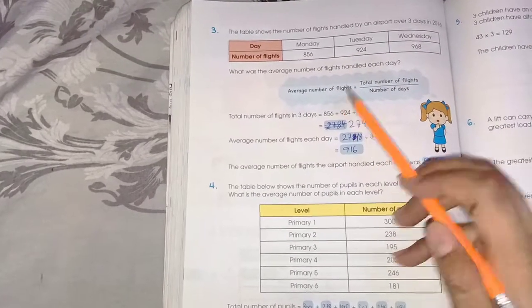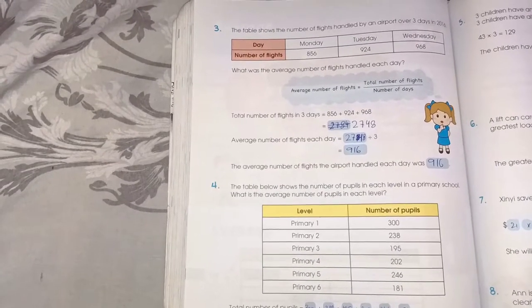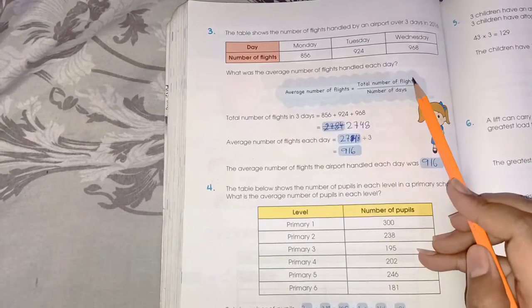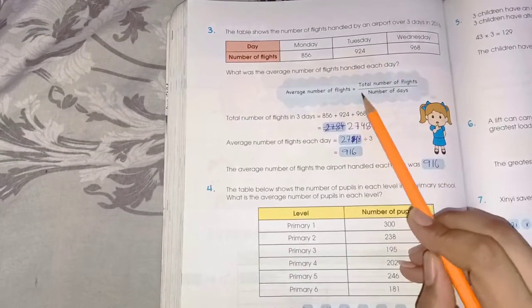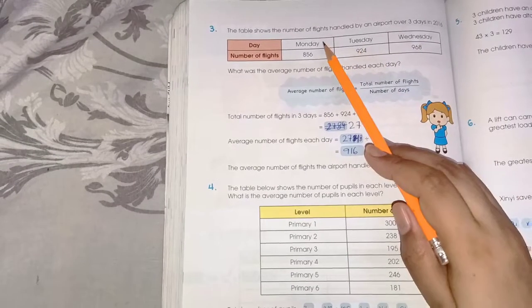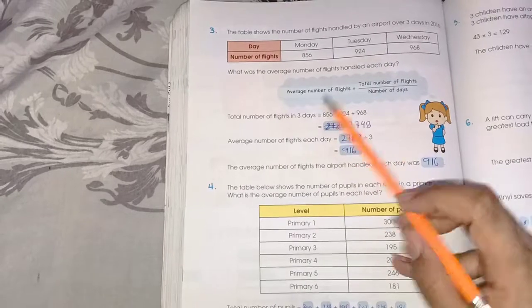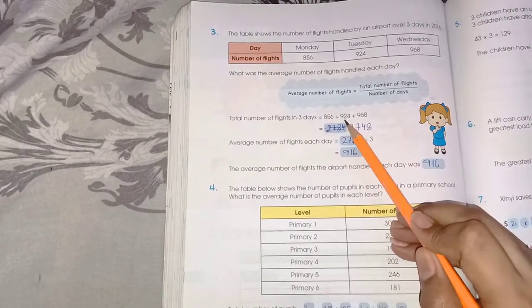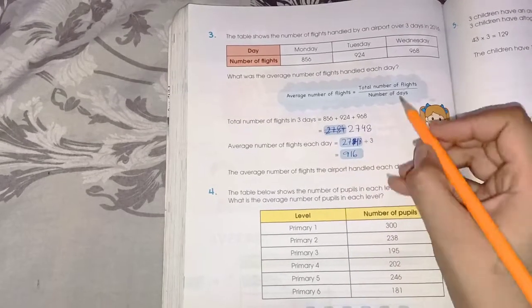So the formula to solve the average is: average number of flights is equal to the total number of flights divided by the number of days, 1, 2, 3. According to the formula, first we write the numbers 856, 924, 968. Now we have to add all the numbers.